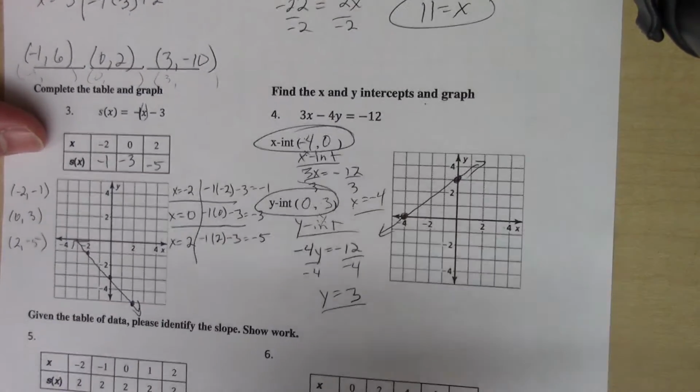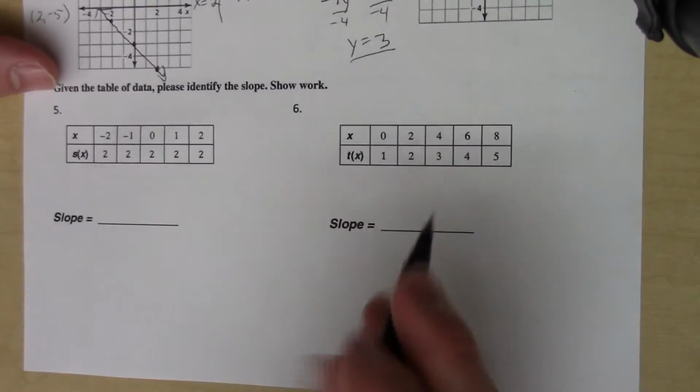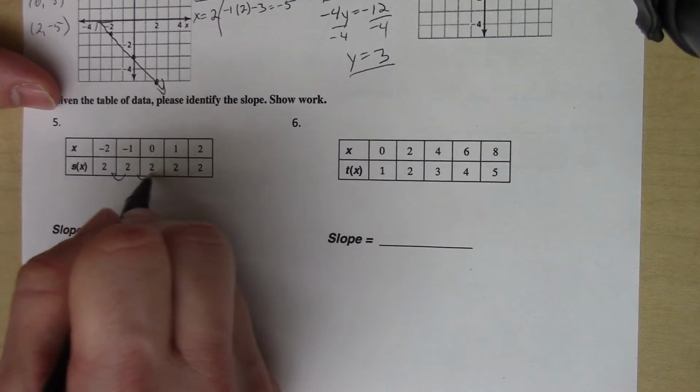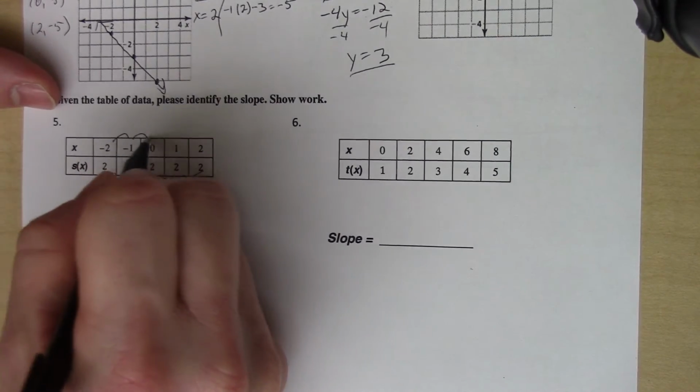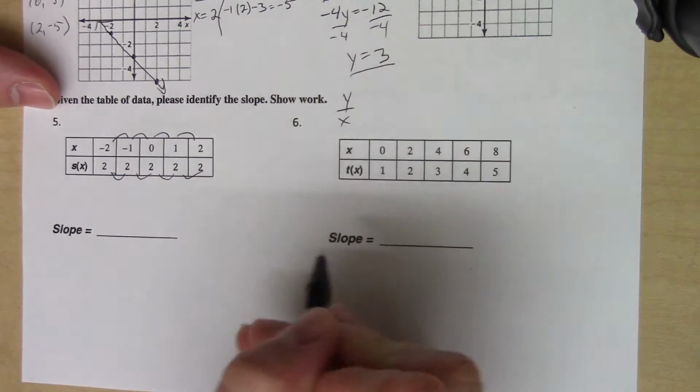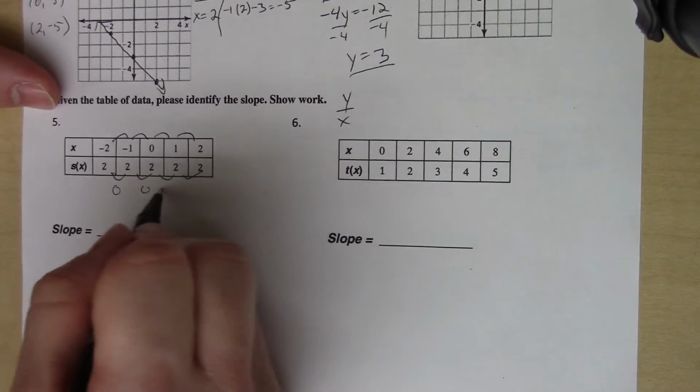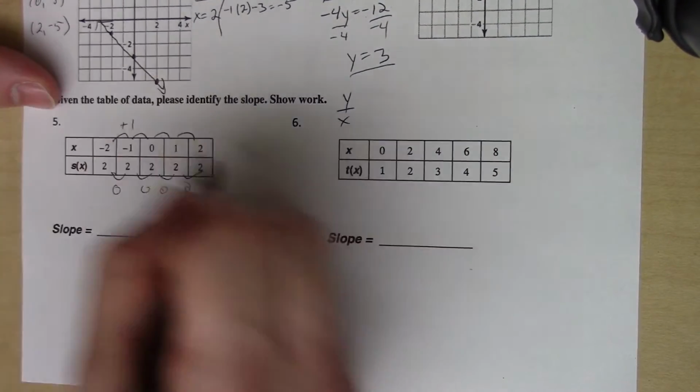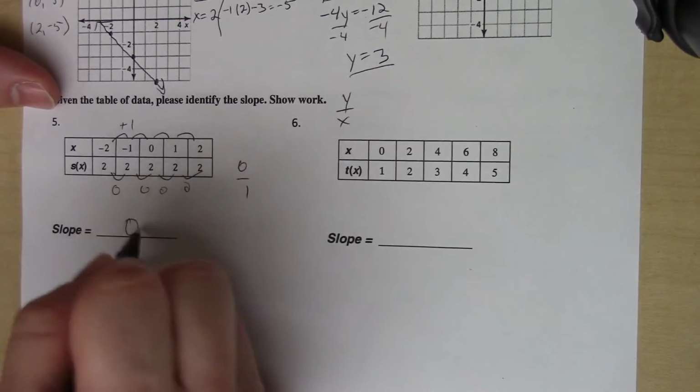Okay. All right, let's keep going here. And the next two, this is really easy because we said if we just figure out what it's going up by in each direction, we can just divide the y by the x. So here it's going up by 0, here it's going up by +1, and 0 over 1 is just 0.